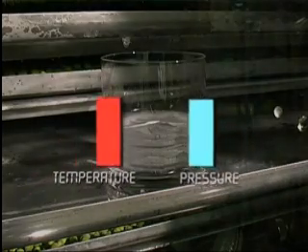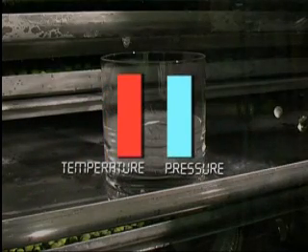So, maintaining the correct relationship between temperature and pressure over a complete drying cycle is essential for effective freeze drying.